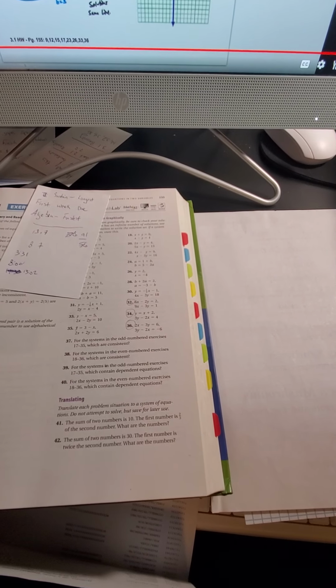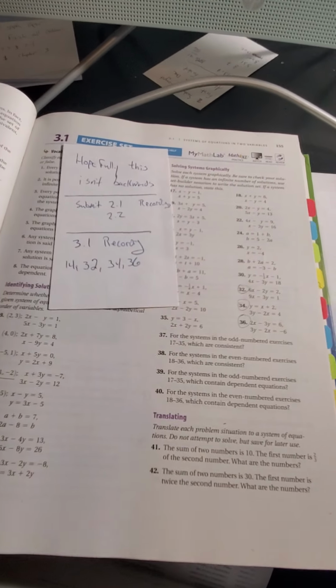All right, I am back here with self-recording for section 3.1 in Math 055. What has been requested is for problems number, and of course I don't have it in front of me. There we go. Wrong notepad. I have problem number 14, 32, 34, and 36, and this is on page 155.